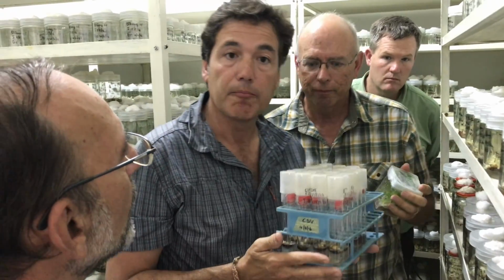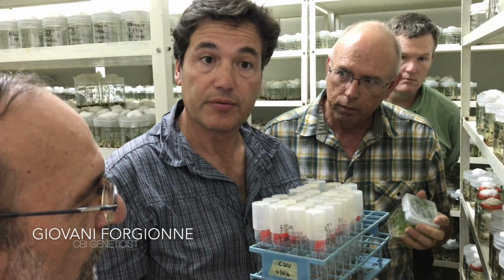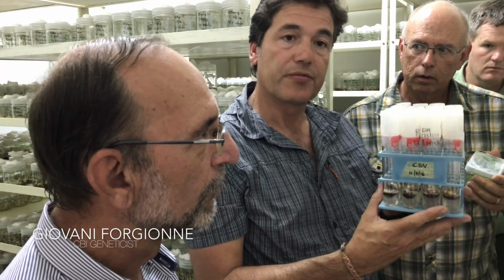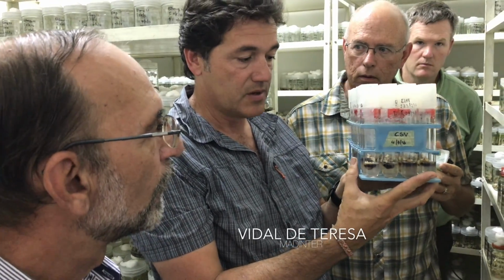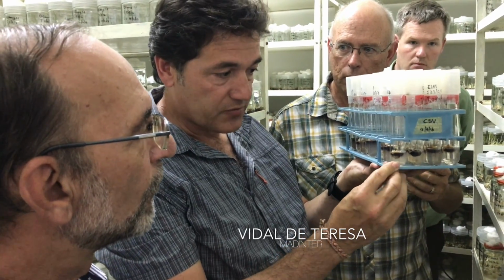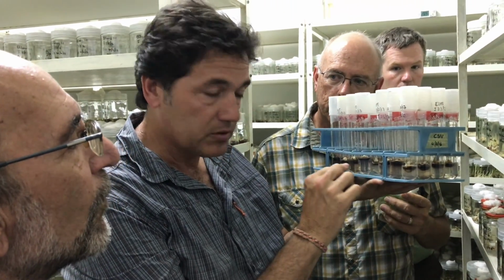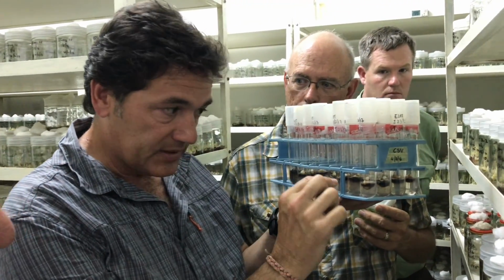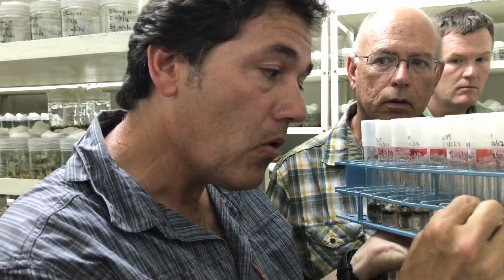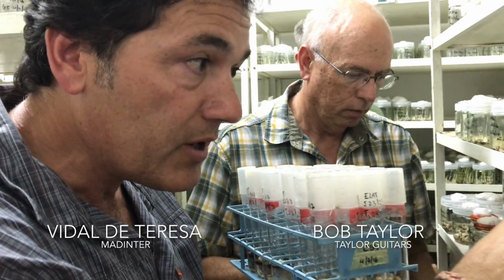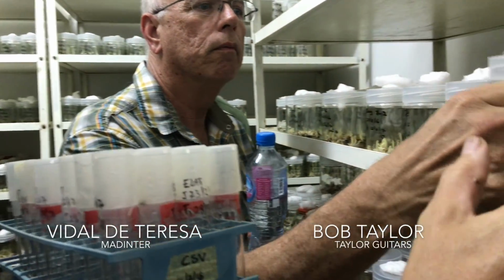So we are in the laboratory of distributor, Mr. Giovani. So this is the first step that we have when we want to develop ebony trees. First step, why? Because from the meristem of the plant, we are going to develop these small tubes. When this is developed, we will cut in small pieces that we will put here inside, and you can see how the ebony trees are growing.